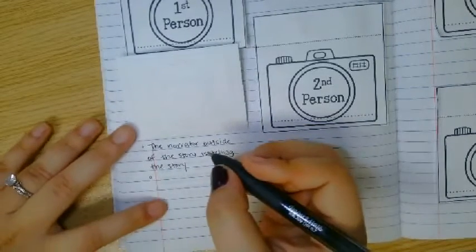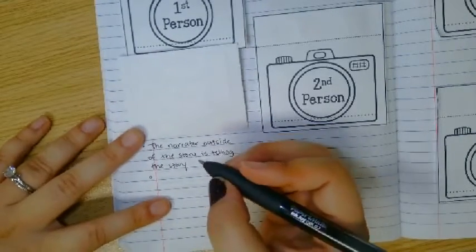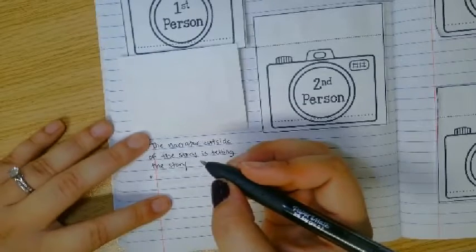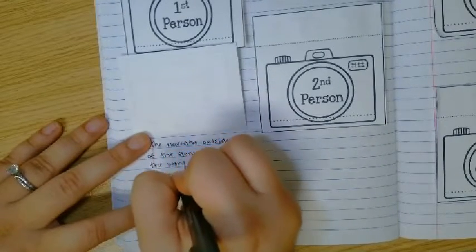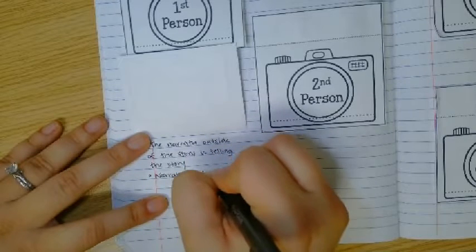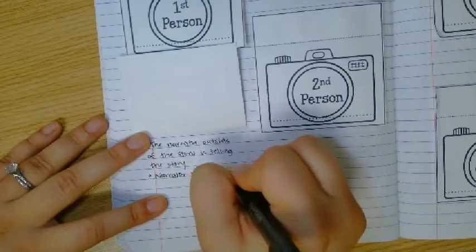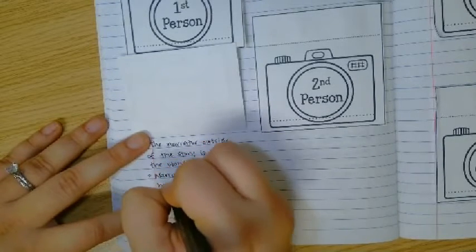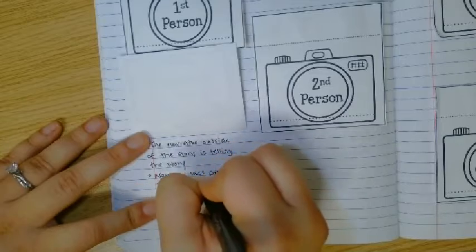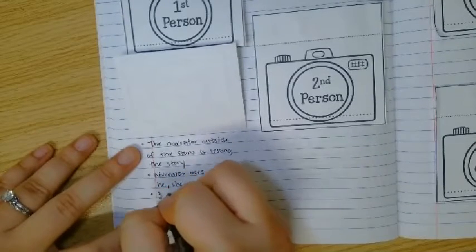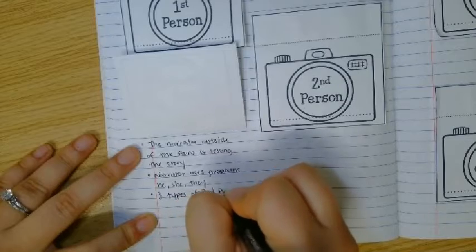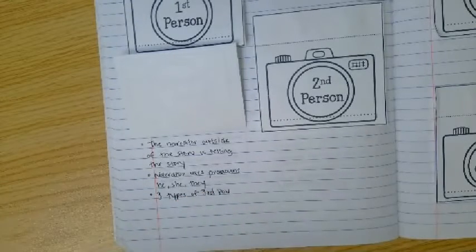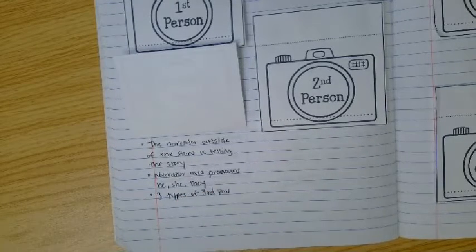And again, the narrator is going to use different pronouns. In this case, it'll be he, she, and they. So the narrator uses pronouns he, she, and they. Now there are 3 types of third point of view, which we'll go on to later on in a different video.